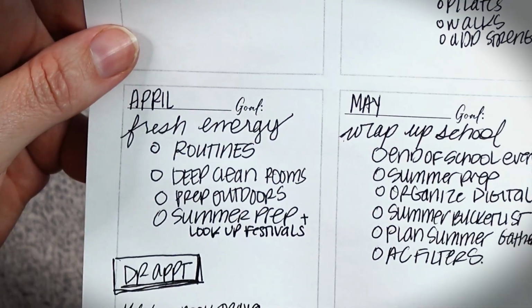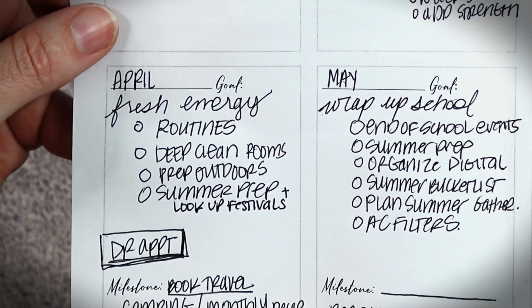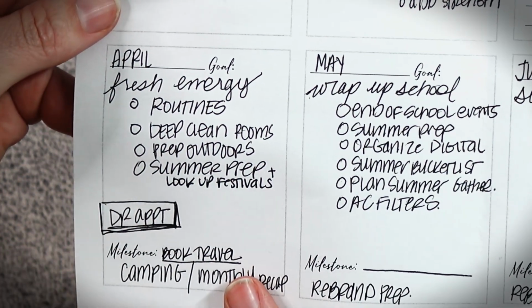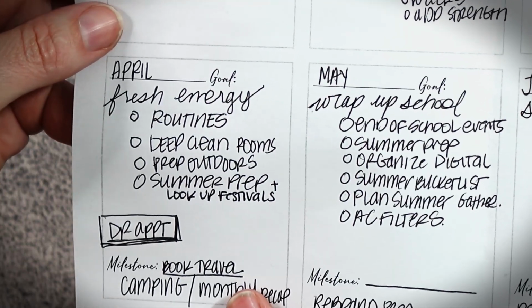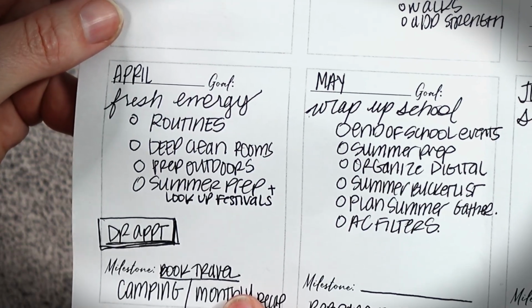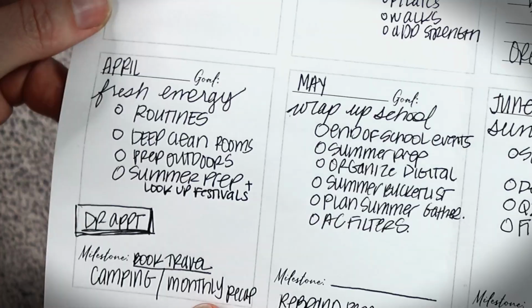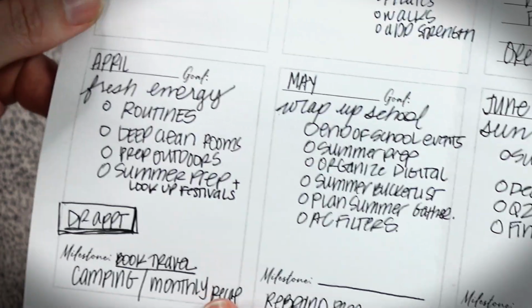April's theme is fresh energy. This month we're focusing on routines that push us forward. That includes deep cleaning the house, prepping outdoor spaces for summertime, and starting a list of fun things to do when school gets out. My milestone for April will be booking summer travel.